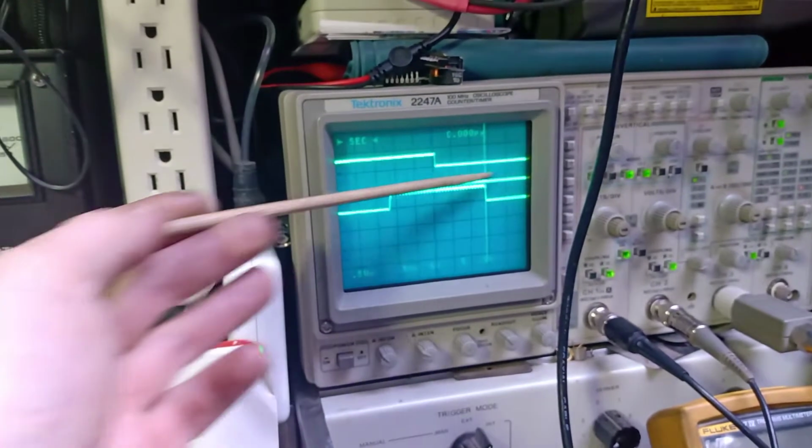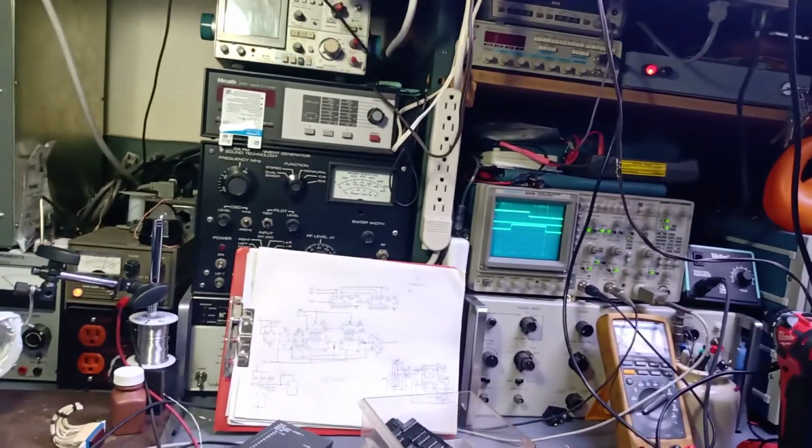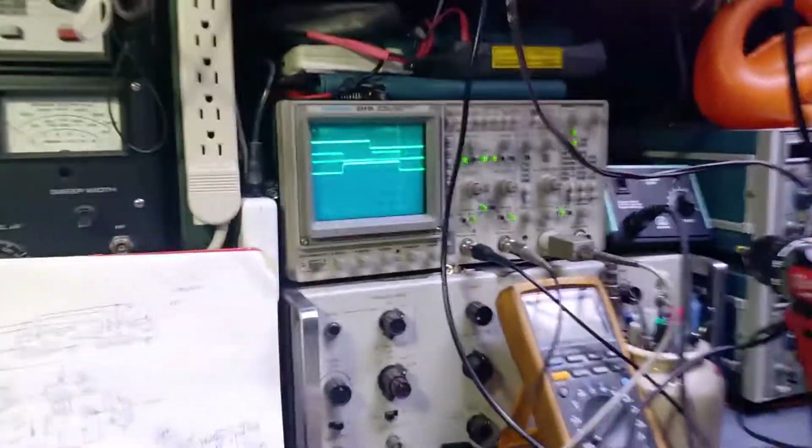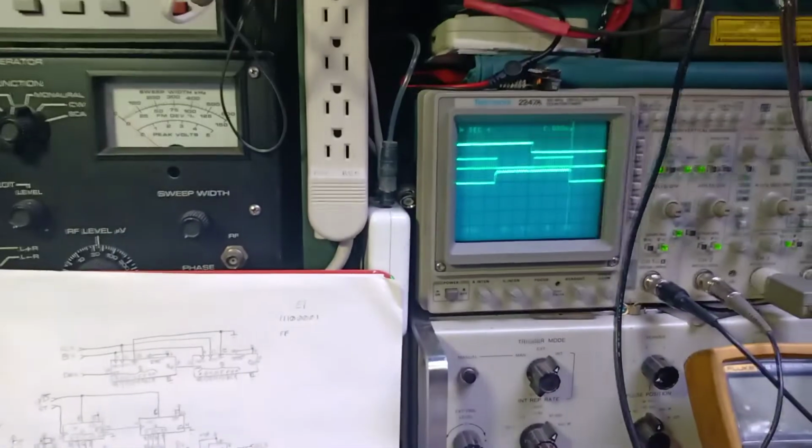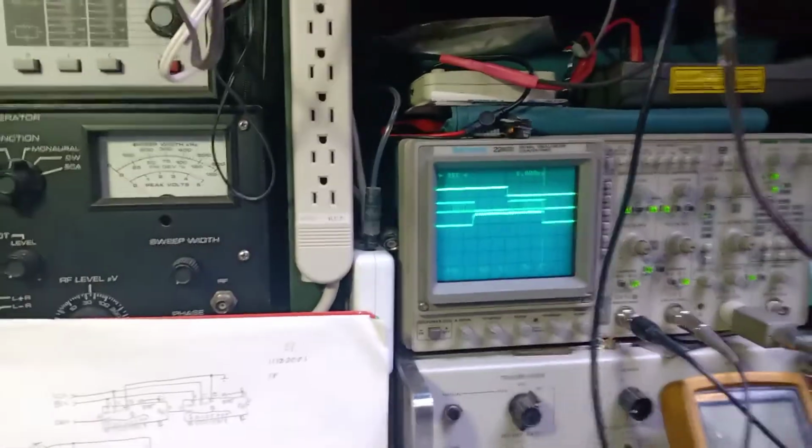You can see I got no data. My music stopped playing. I'll just restart that. Okay, so the music's going again. You can see there's some data in there. So I'm going to show you what happens when I change the amount of delay that this does.